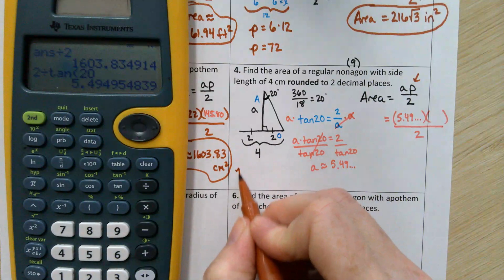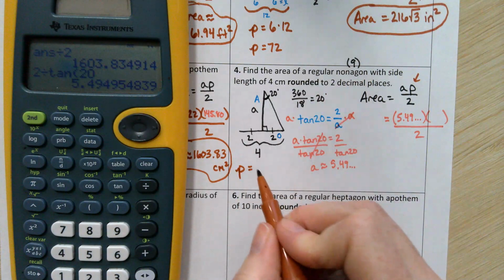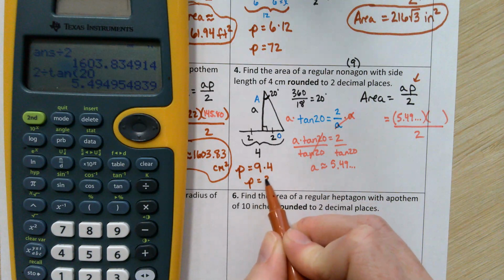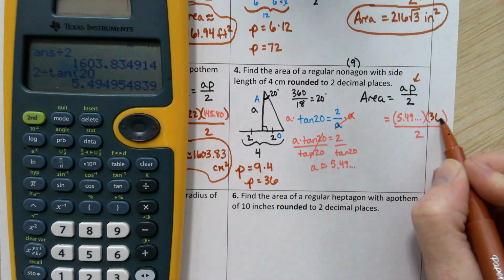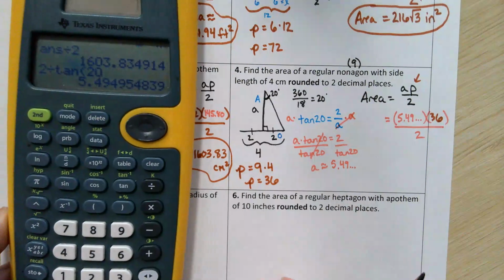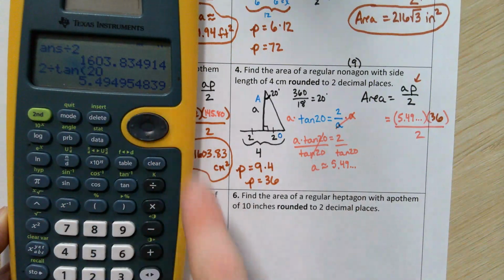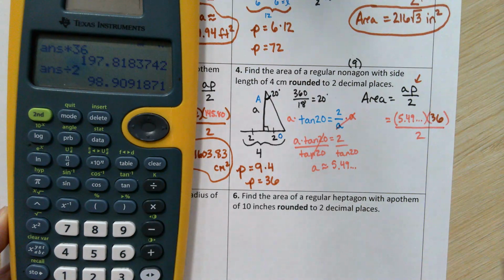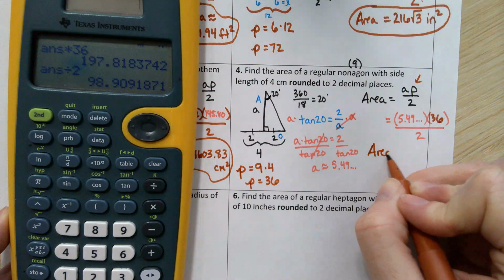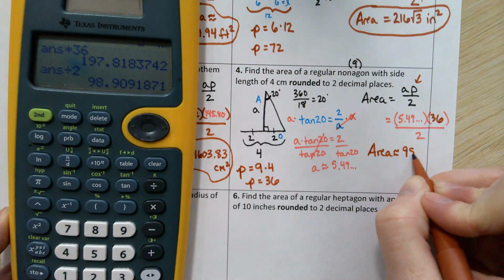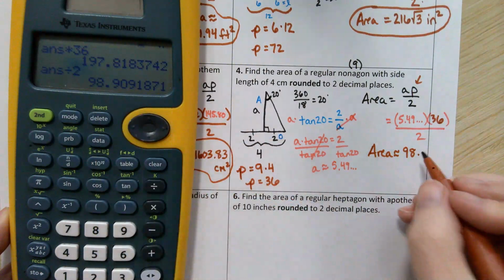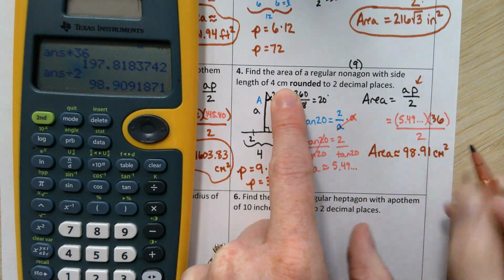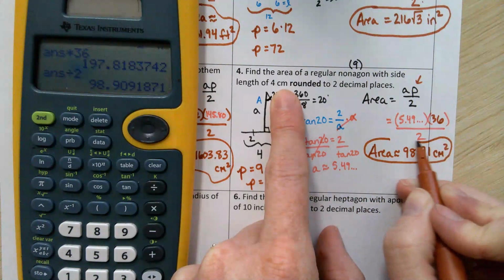So perimeter is going to be the number of sides, 9, times the side length of 4, which gives me a 36 for that perimeter number. So if I come back to that apothem that's still sitting on my calculator, multiplying by 36 and then dividing by 2 should finish out the area calculation and give us 98.91 if we round that to 2 decimal places. Square centimeters again, thanks to that label given at the beginning.